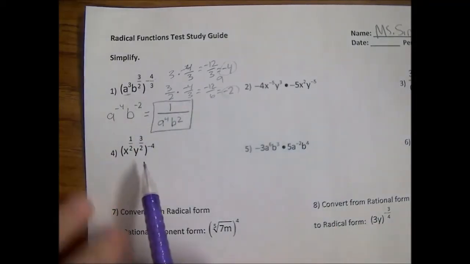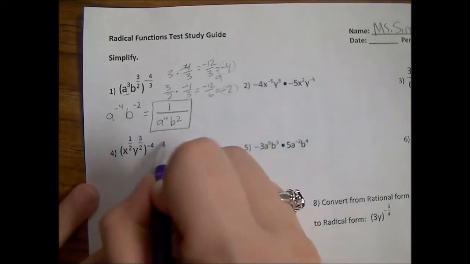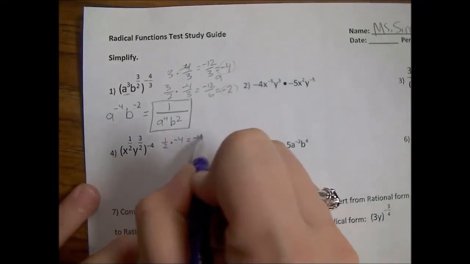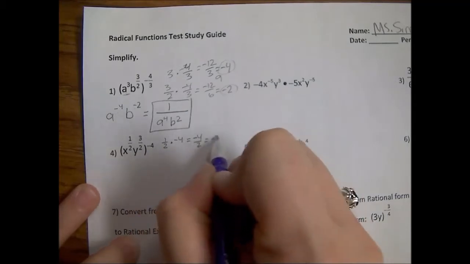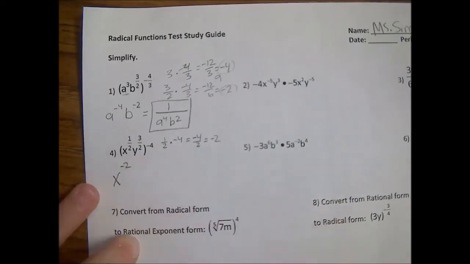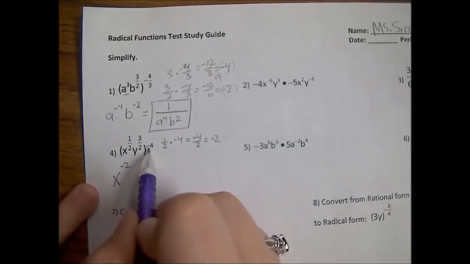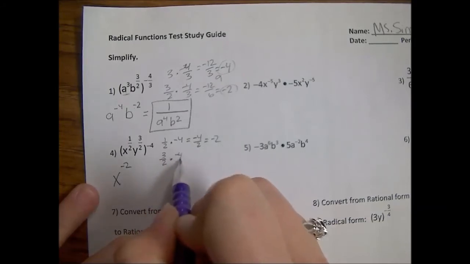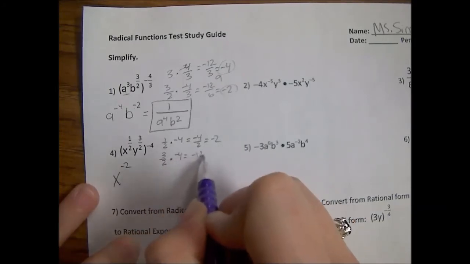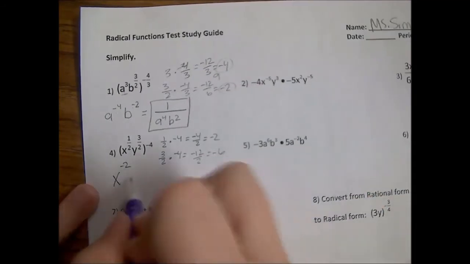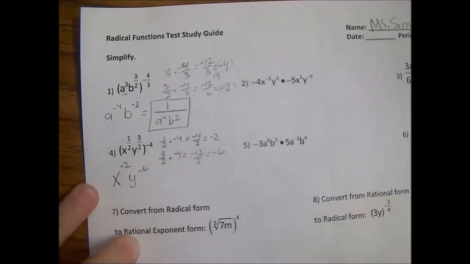Okay. Number 4, you're going to do it the same way. So I need to take 1/2 and multiply that by negative 4 to get negative 4 over 2, which is negative 2. So x now has the exponent of negative 2. Now we're going to do 3 over 2 and multiply that by negative 4, which will give me negative 12 over 2, which simplifies to negative 6. So now I have y to the negative 6.